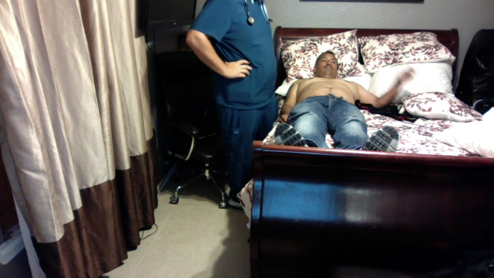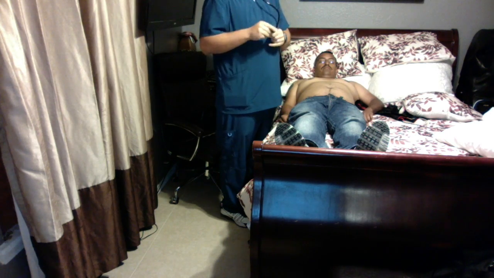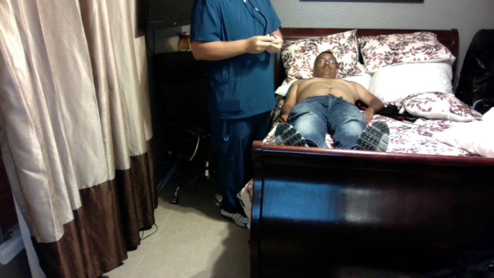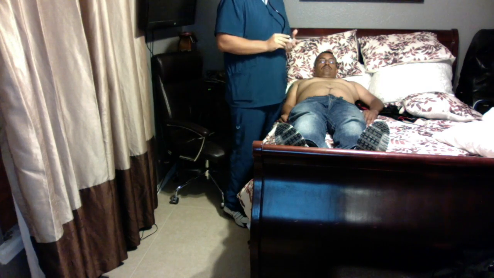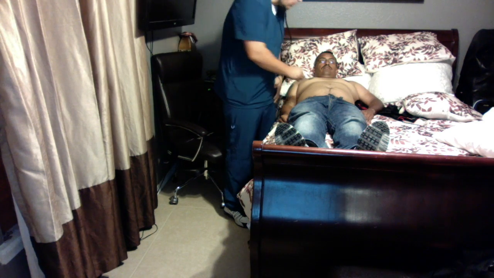Okay, next we're going to move on to listening for friction rubs. Friction rubs are best heard with the diaphragm, so I'm going to go back with the diaphragm. We're going to listen for a hepatic friction rub, which is best heard in the right upper quadrant.